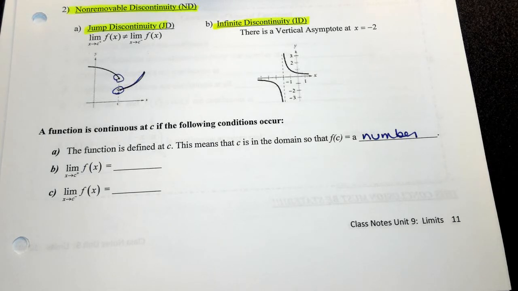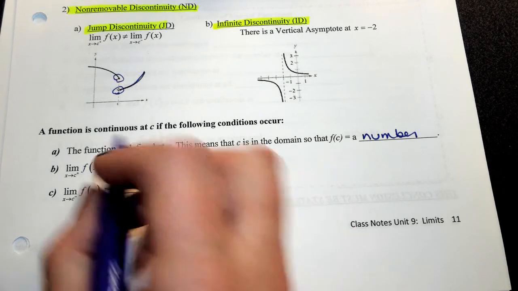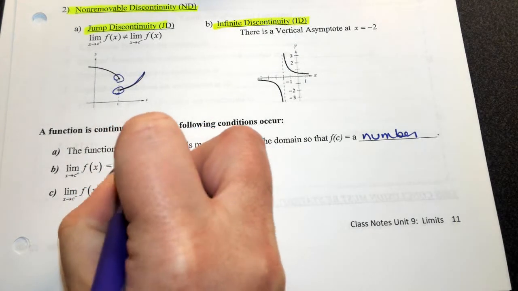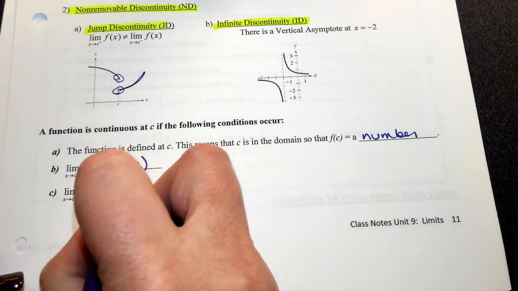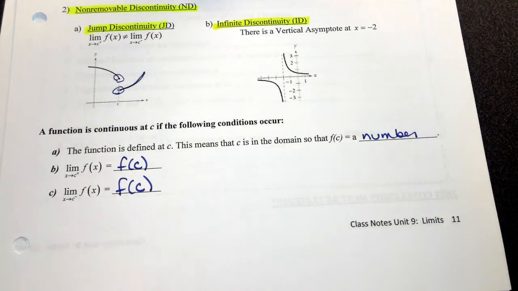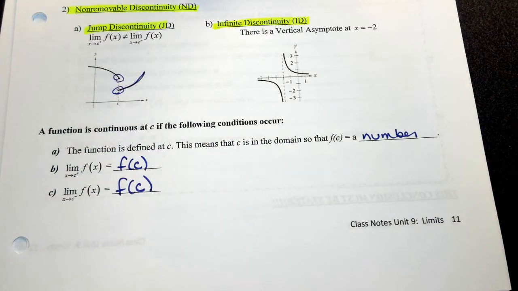The limit as x approaches C from the right is the same as your f of C. And the limit as x approaches C from the left is also equal to the defined value. And these are like proofs. A lot of times, ladies and gentlemen, I'm going to say, we're continuous at 2. Show me that it's continuous at 2. So it's like a proof. You've got to justify it using these 3 conditions.